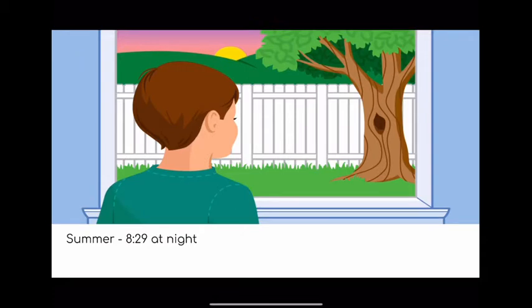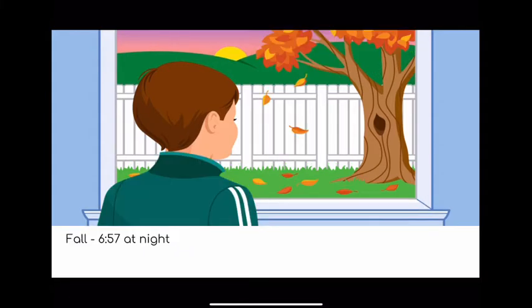On this day in summer, the sun seems to set at 8:29 at night. Summer days have the most hours of daylight. The sun seems to set the latest on summer days. On this day in fall, the sun seems to set at 6:57 at night. The days start to get earlier again in fall. The sun seems to set earlier on fall days than on summer days. This pattern repeats every year and every season.